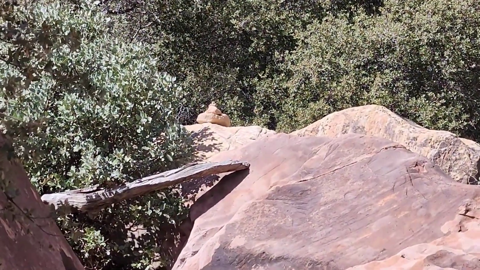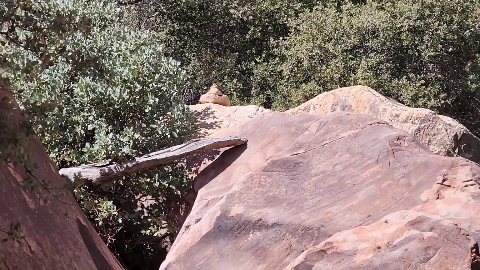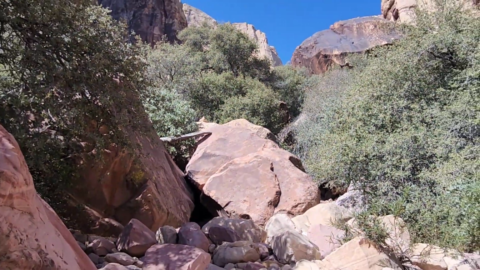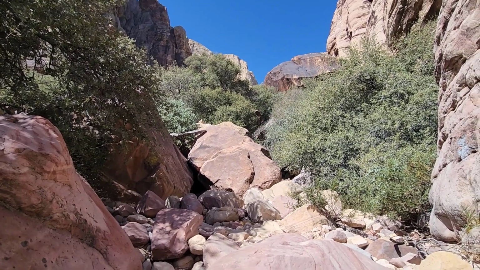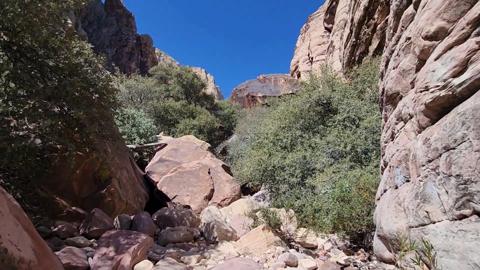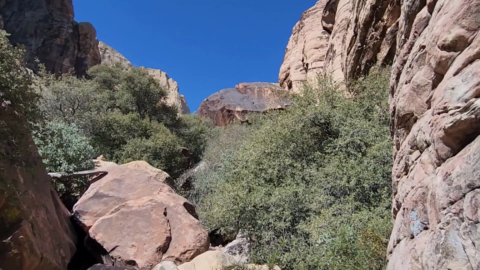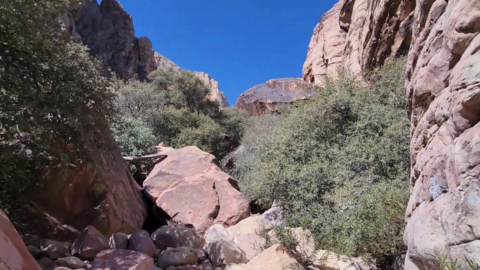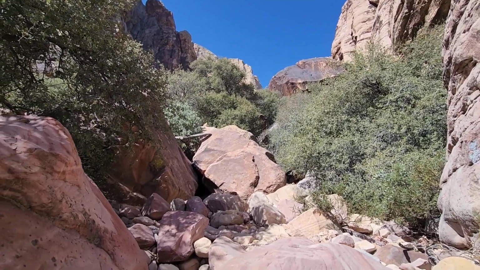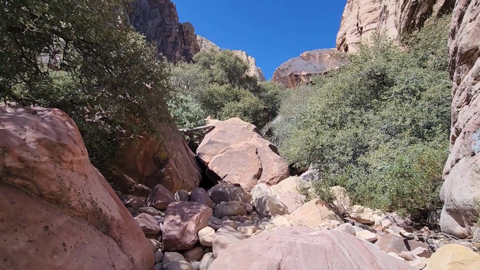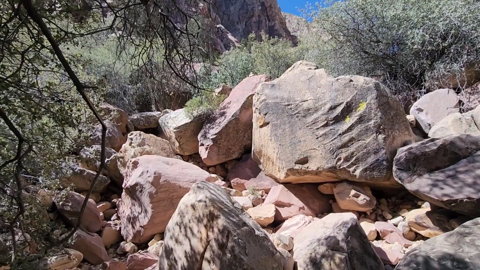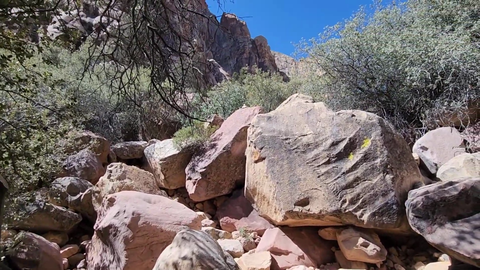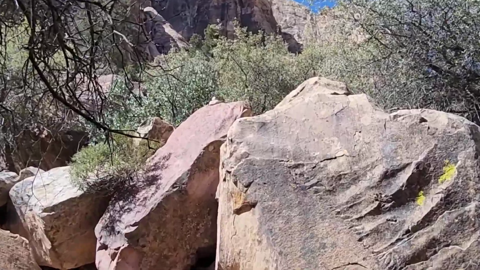So I am definitely on a route that is meant to reach the summit of Juniper Peak. So let's continue up. We see this large boulder. We're going to go to the left of that boulder and continue to ascend. So let's see where we end up. As I mentioned, yeah, you hit brush and boulders, look for cairns.